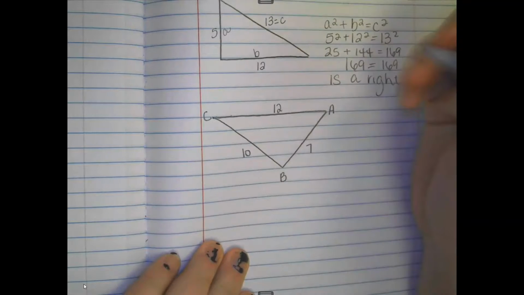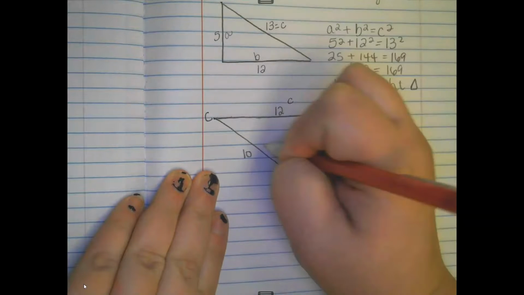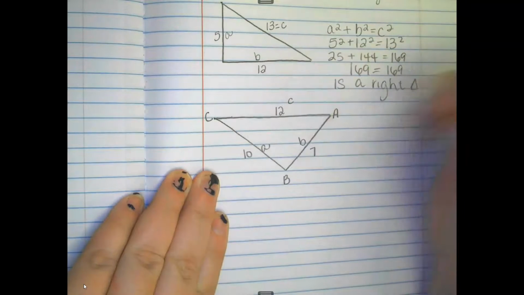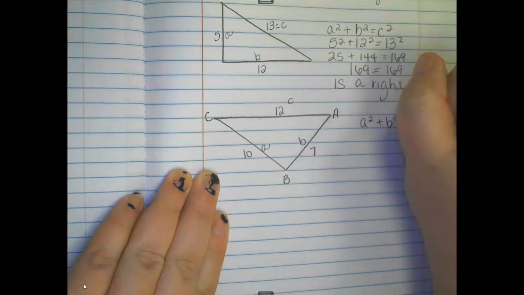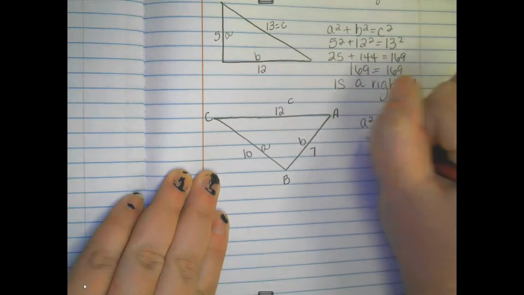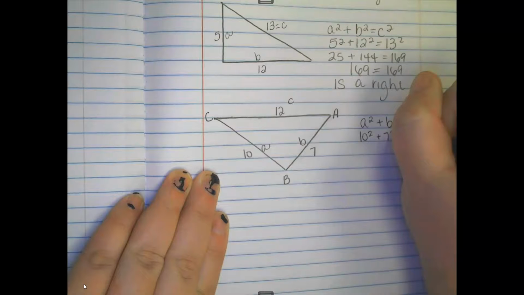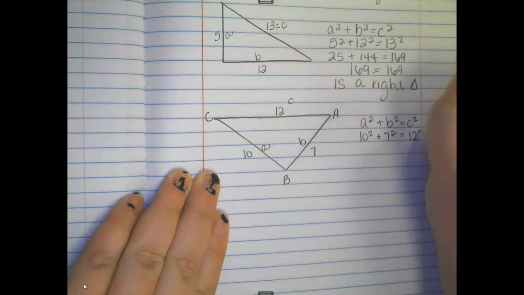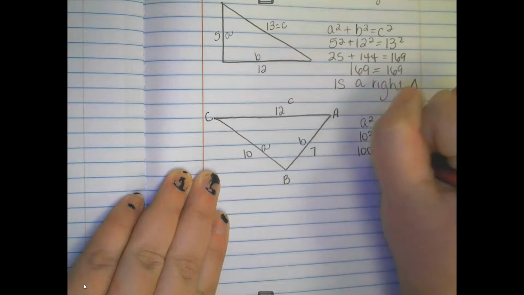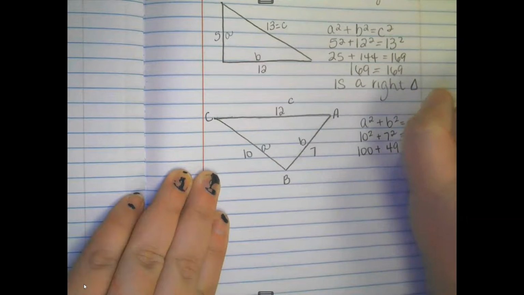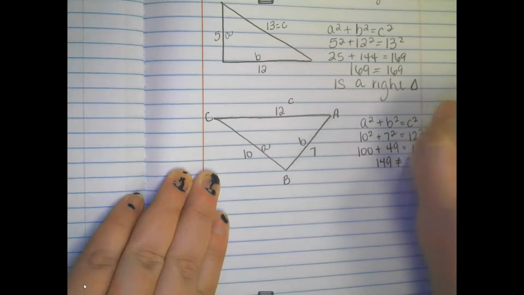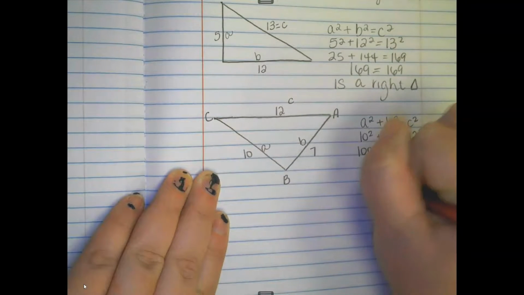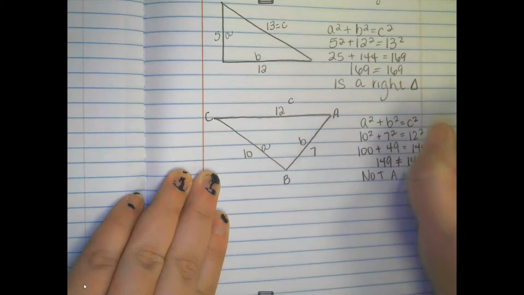Alright, hopefully you have a chance to do it. So we have C, A, and B. So write my formula. Plug it in. Solve it. They do not equal, so this is not a right triangle.